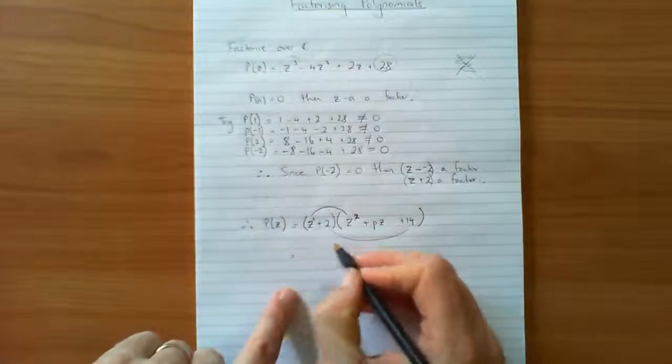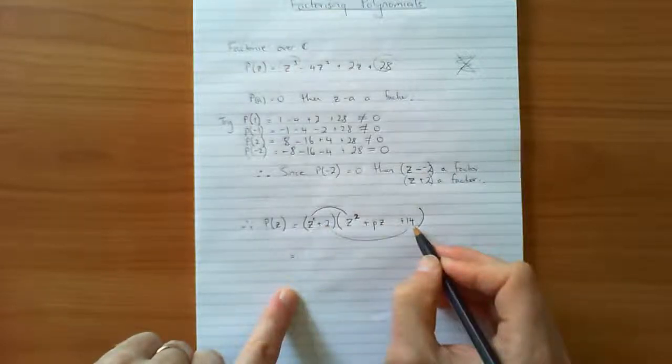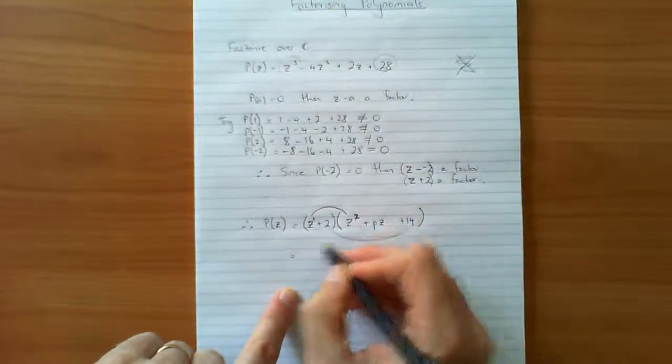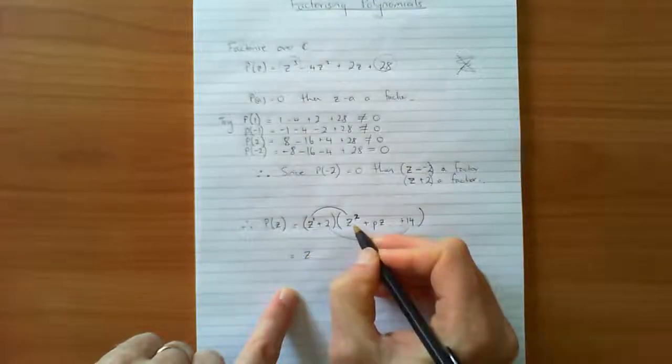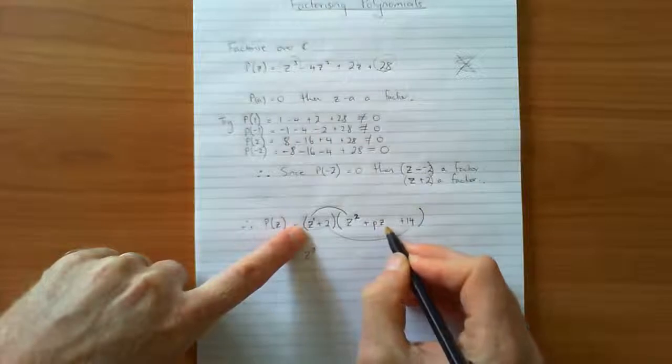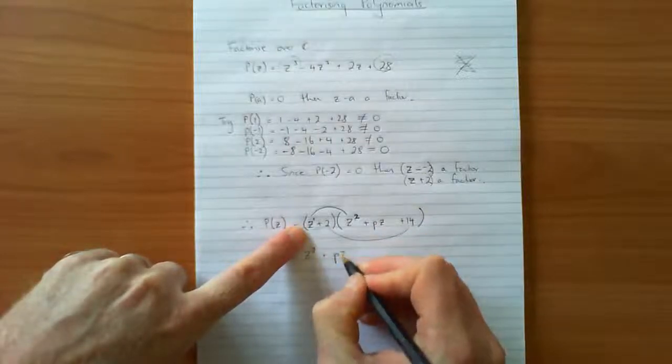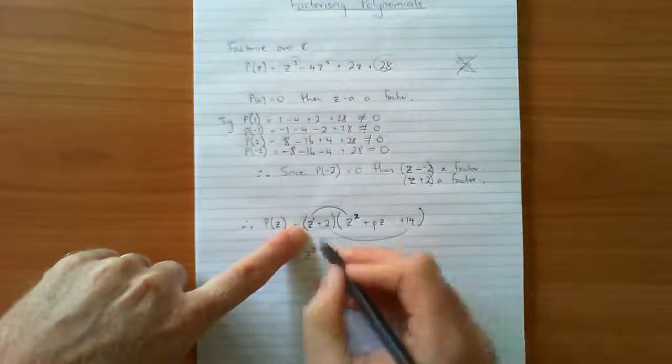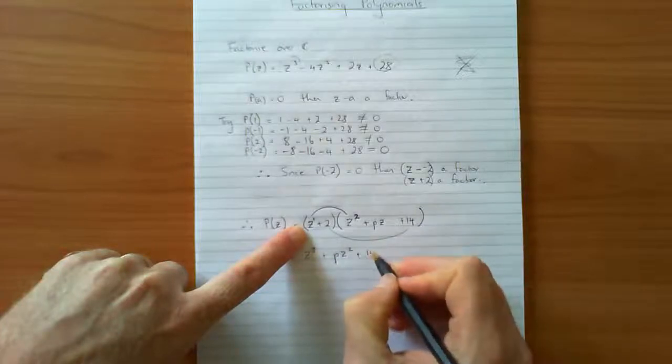So to do that, we actually expand this again. We'll expand this and we'll get z times z squared will be z cubed. Z times pz will be pz squared. Z times 14 will be 14z.